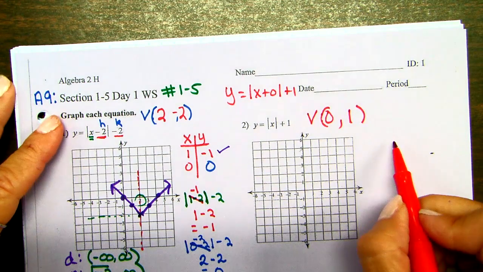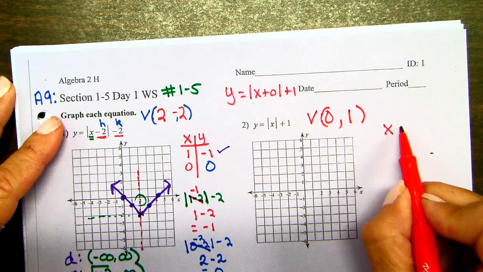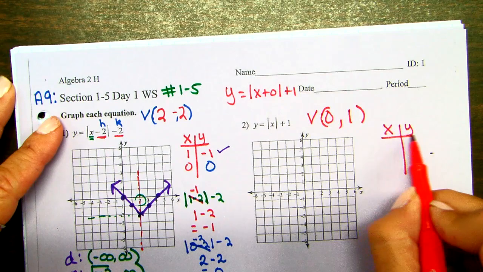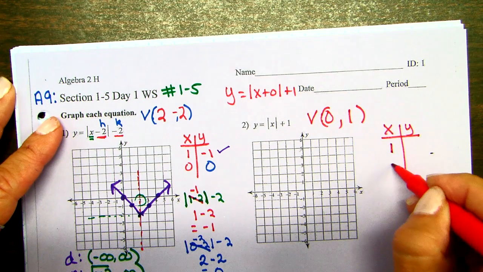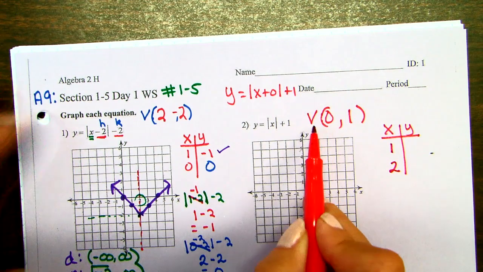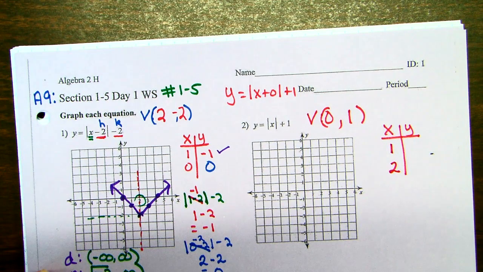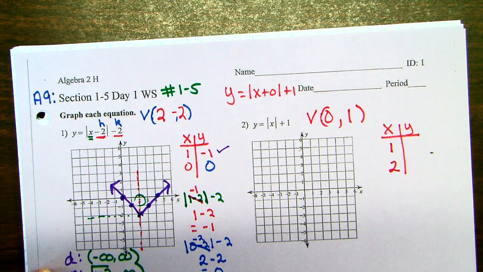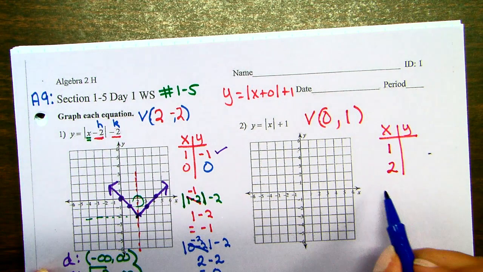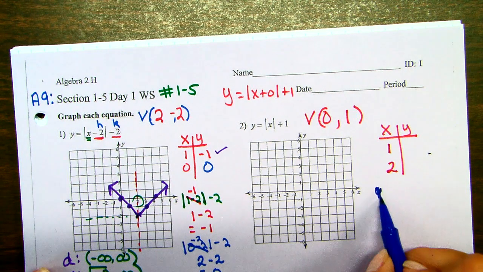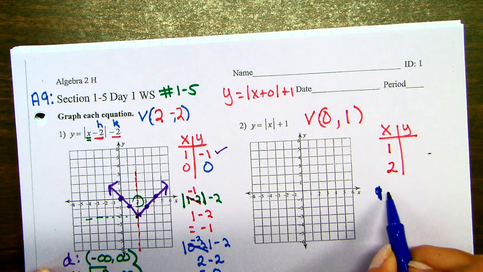We need 2 numbers to the right or the left of that x value. And I like working with positive numbers, so I'm going to use 1 and 2. Or you could have used -1 and -2, right? Plug them in. Absolute value of 1.